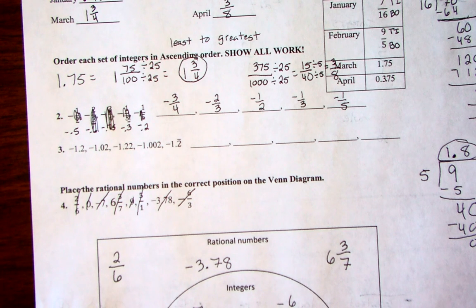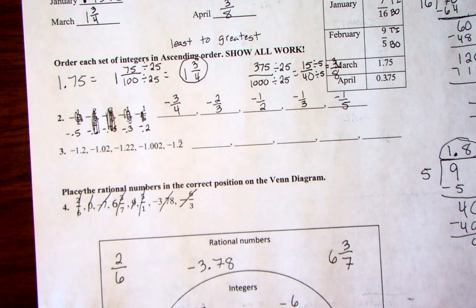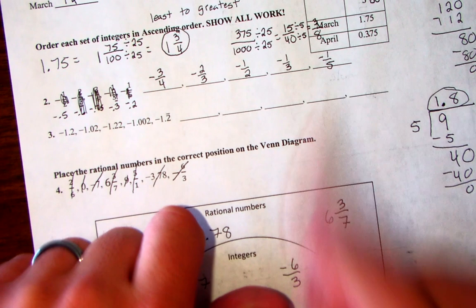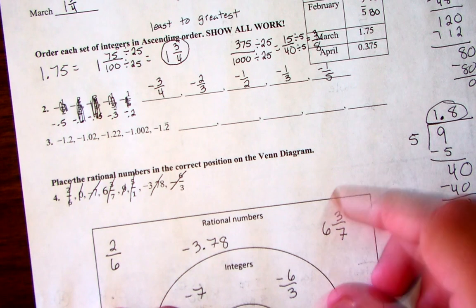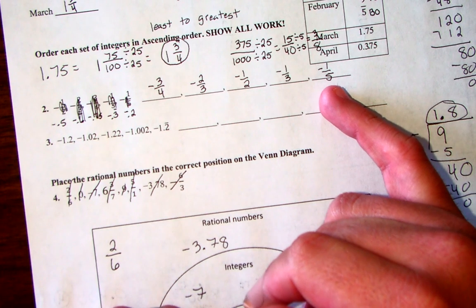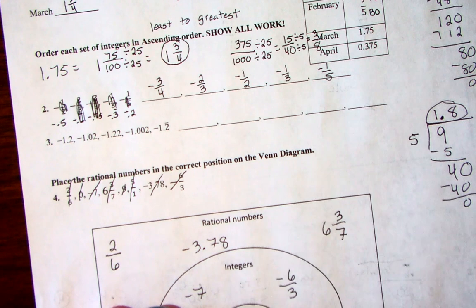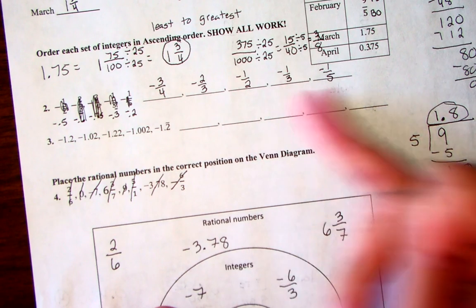Okay. So I want you to think about this. Which one is closer to 0? Owing someone 75 cents or owing someone 20 cents? Well, owing someone 20 cents is greater or closest to 0. That means that's the largest number. So this is in ascending order, least to greatest.